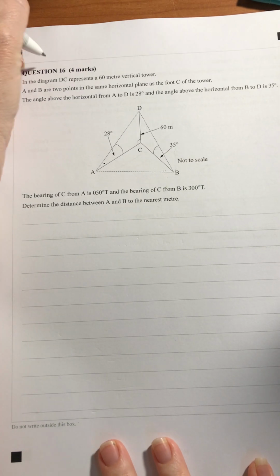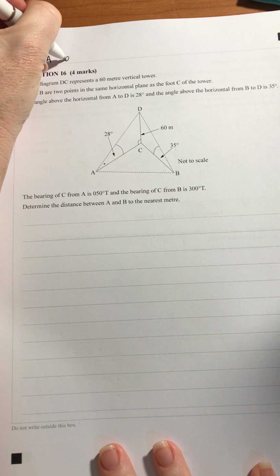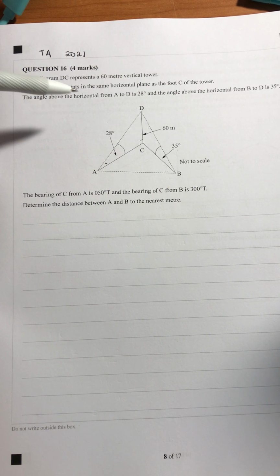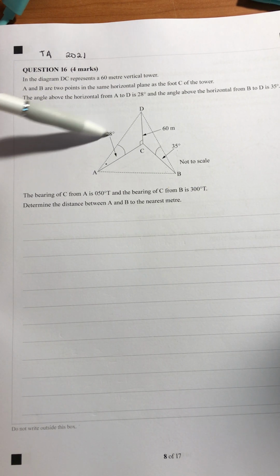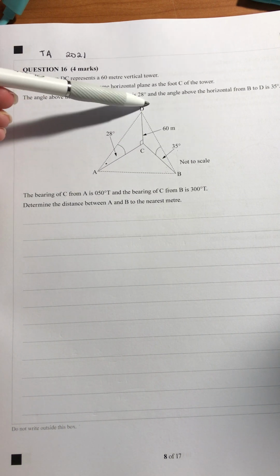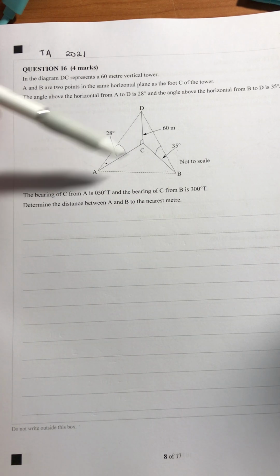Okay, we're having a look at question 16 from the Maths Methods Tech Active paper for 2021. We've got a diagram given to us. DC is our vertical tower. A and B are points in the same horizontal plane. And we've got some information about the angles that AD is to the horizontal and BD is to the horizontal. So we want to know about the distance between A and B.